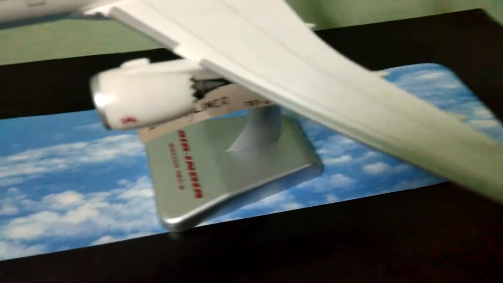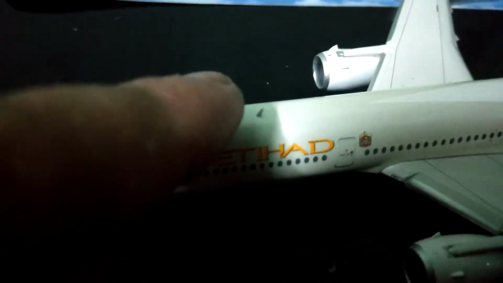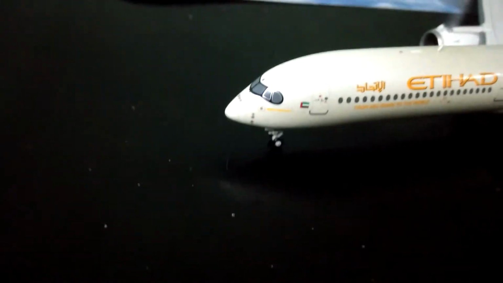For instance, in this 1:400 scale model, you can see there are these antennas on the top. You can see, and then there are these markings. You see these markings I'm talking about. These are present in the actual aircraft, but it's not present here. That means this model is much more detailed.